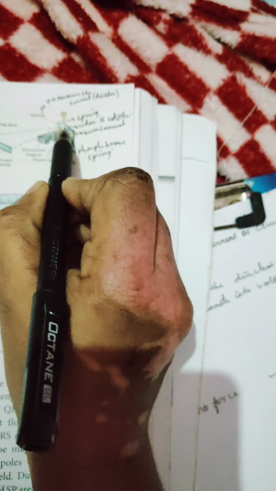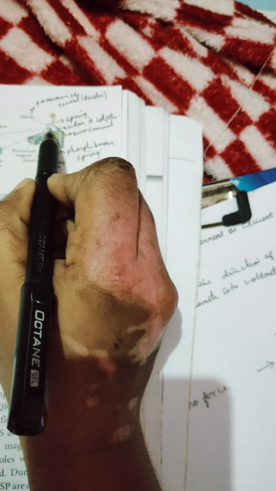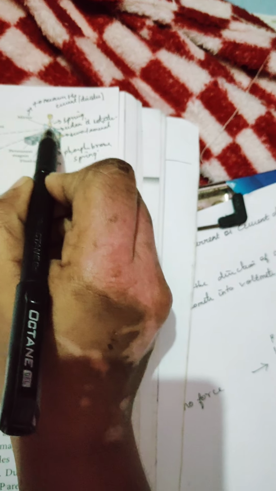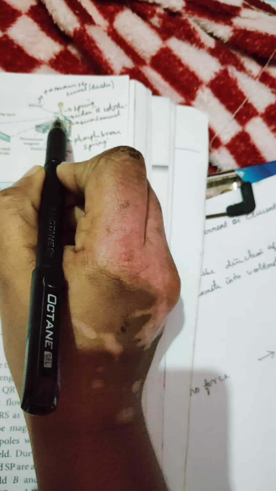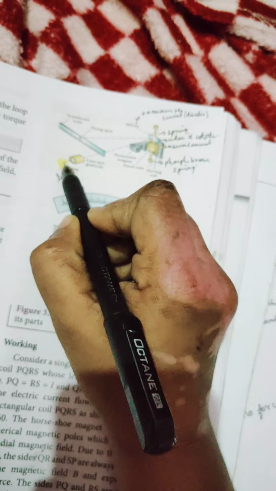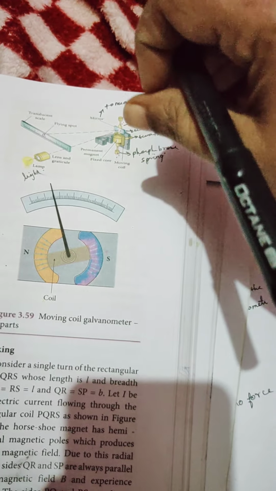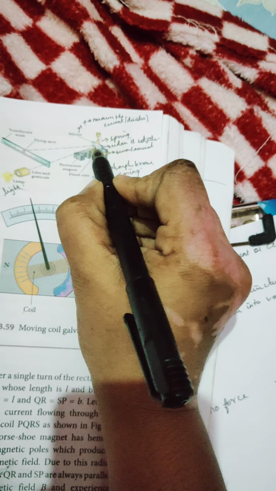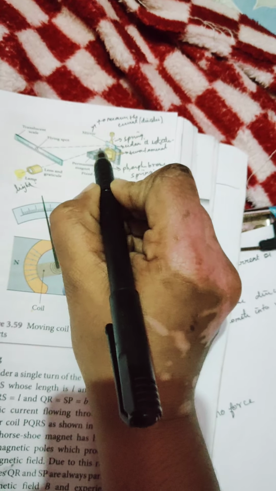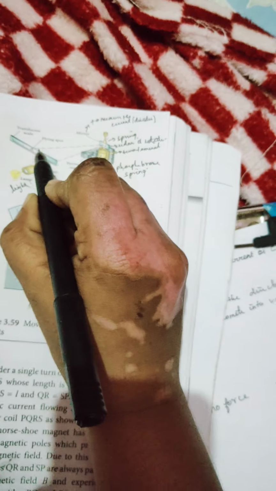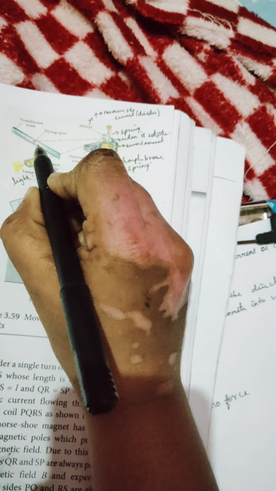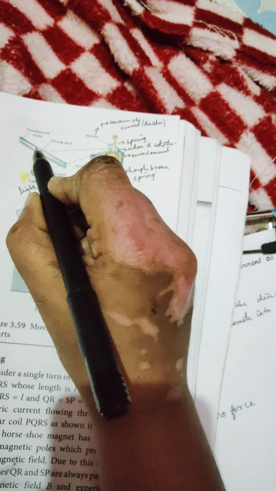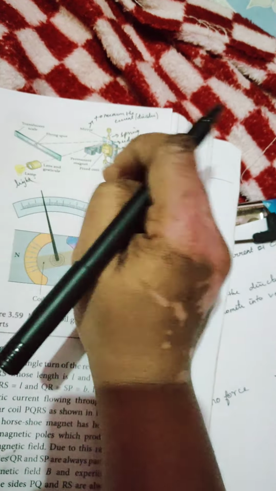Here they have inserted one mirror. When this mirror starts rotating, it shows some value when I'm passing light to it. When the spring starts to rotate, the rectangular coil starts to rotate. Here I can see the value, because this light ray will reflect and show the value on the translucent scale. Here you can measure the value.